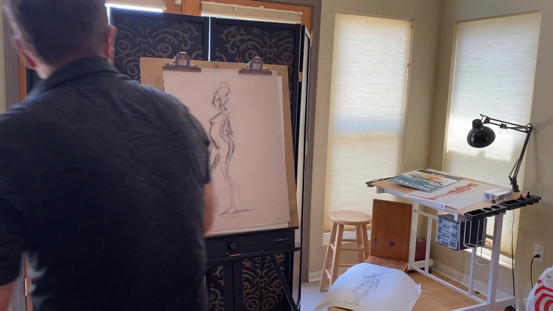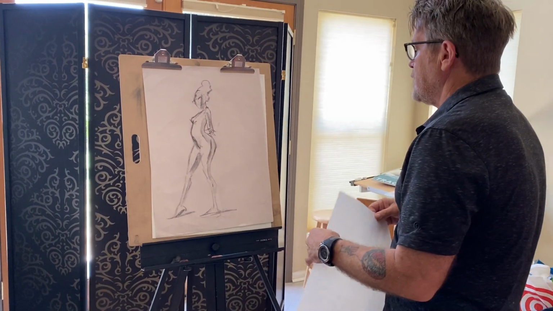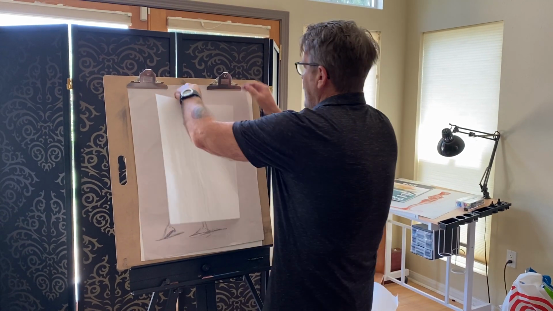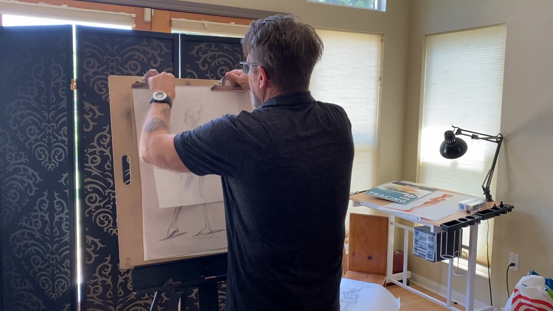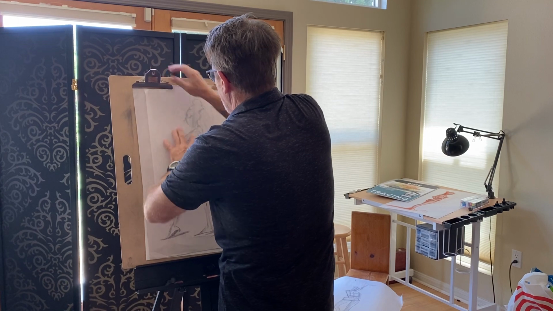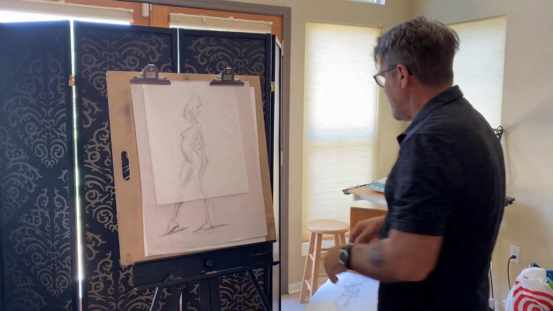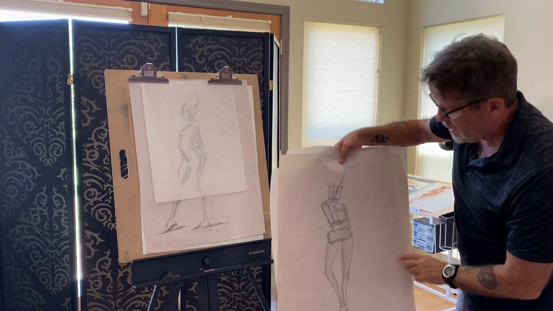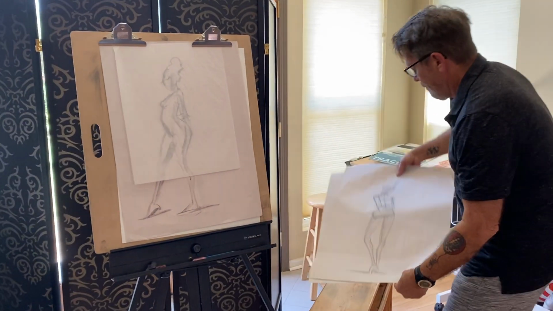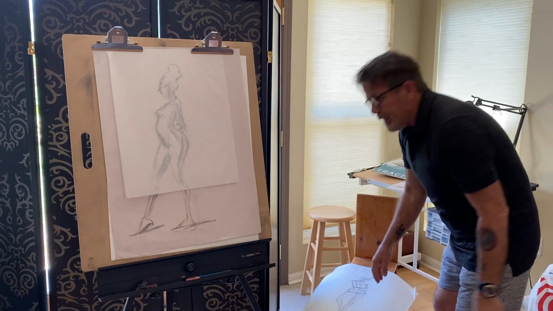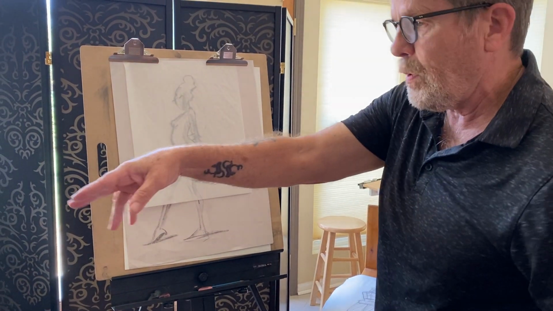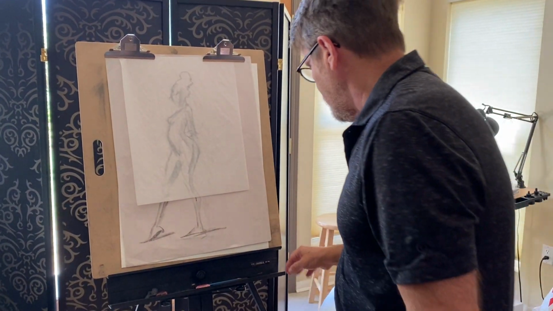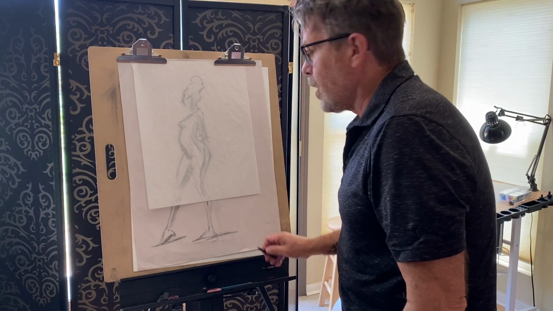So here's the model, here's the gesture. If I put this piece of tracing paper on top, now you guys won't be required to put tracing paper on top. You can do like I did with those initial drawings, where you're actually just drawing the boxes right into the drawing. But I'm doing it this way to show how you can apply both of these types of forms onto the models. So this is just a piece of charcoal.